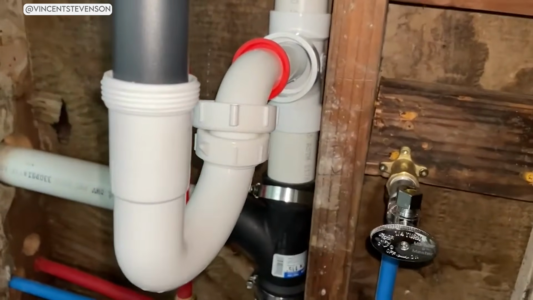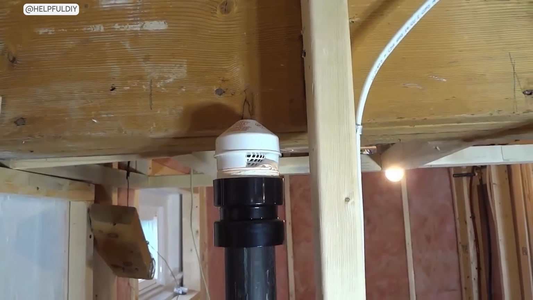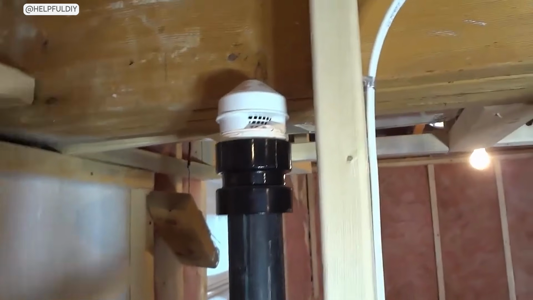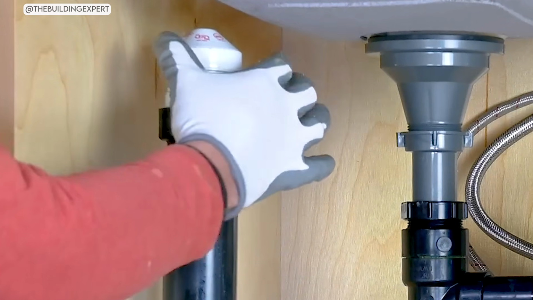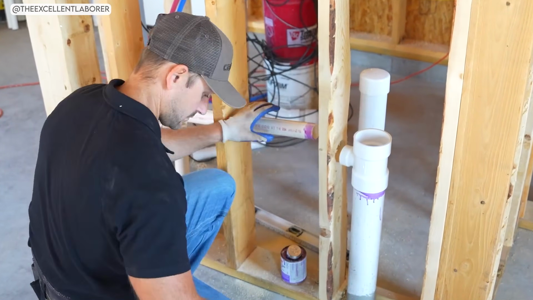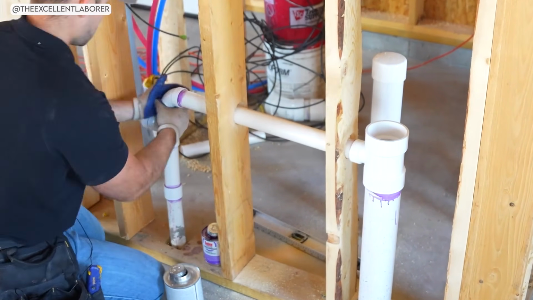Install the AAV as high as possible under the sink, always above the flood level rim of the fixture, and make sure it is accessible for future replacement, since they do wear out over time. The 10th and final thing to know is when to call a professional instead of tackling this yourself.